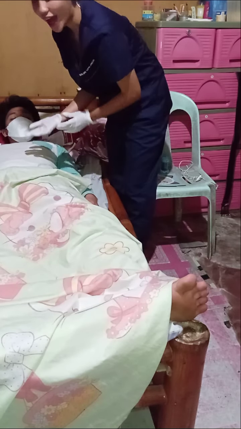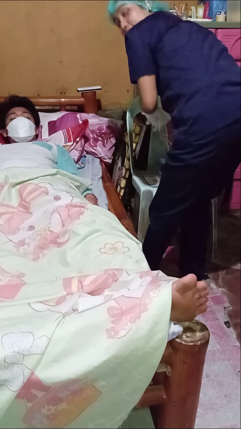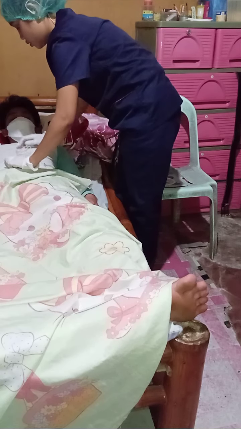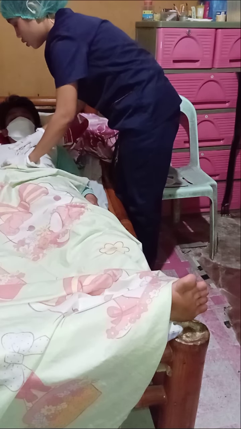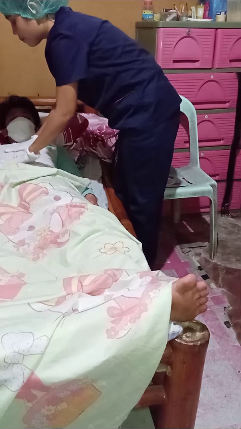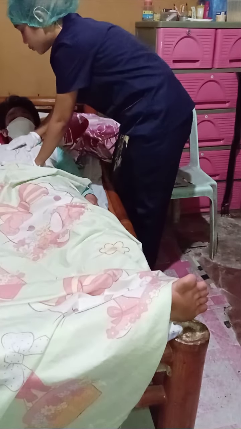Next is to determine the height of the fundus. Supposed to be, this is a tape measure. Measure the height in fingerbreadths of the fundus above, below, or at the umbilicus. This is to detect uterine involution during the postpartum period.